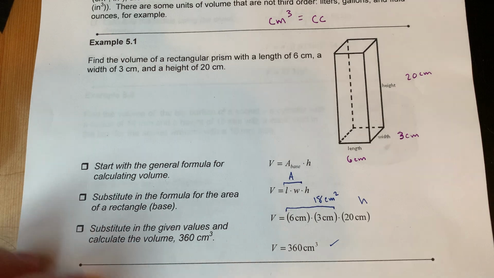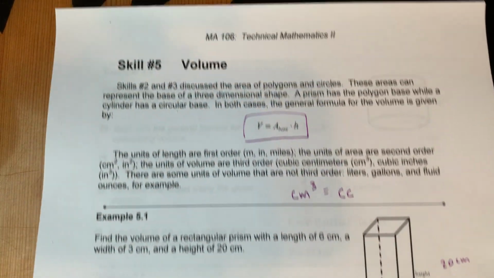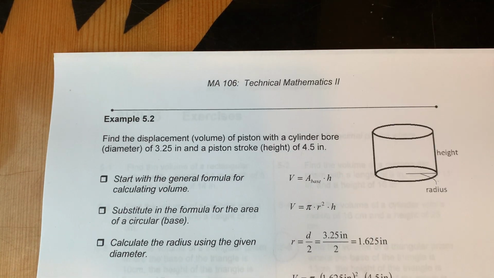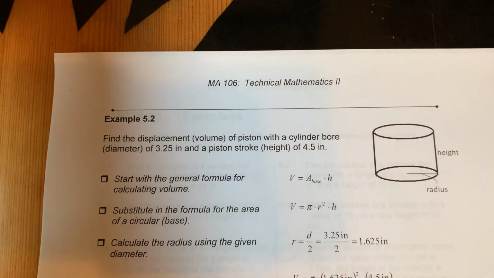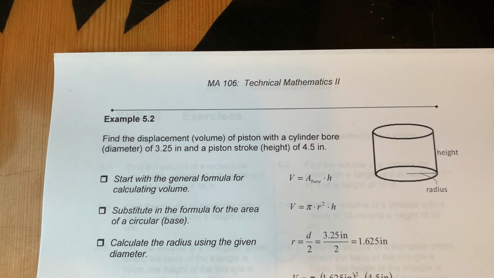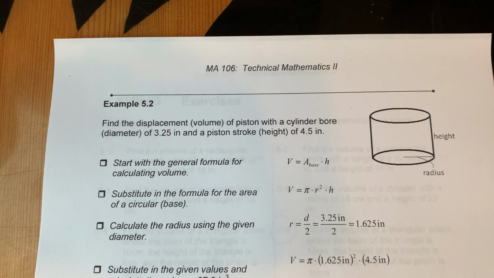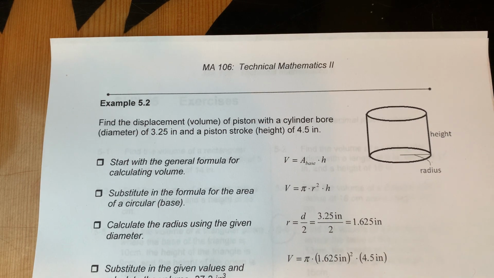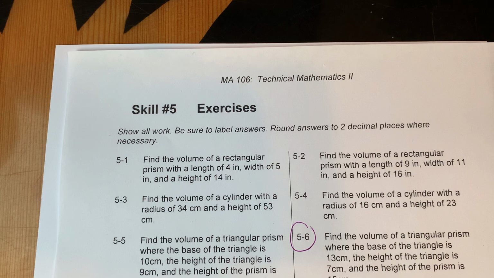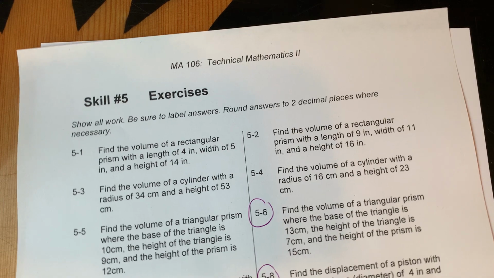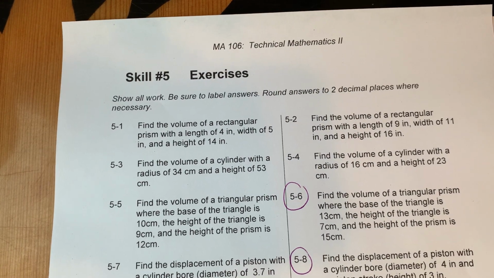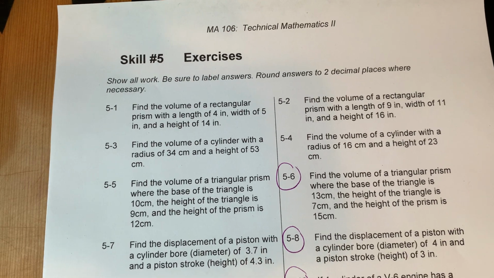Different shapes obviously will have slightly different calculations. If we did a cylinder, for example, the second example here from the book, find the displacement, which would be the volume. Let me do a book example first. I'll come back to that displacement. We'll have that displacement video. So say we look at maybe number 6.